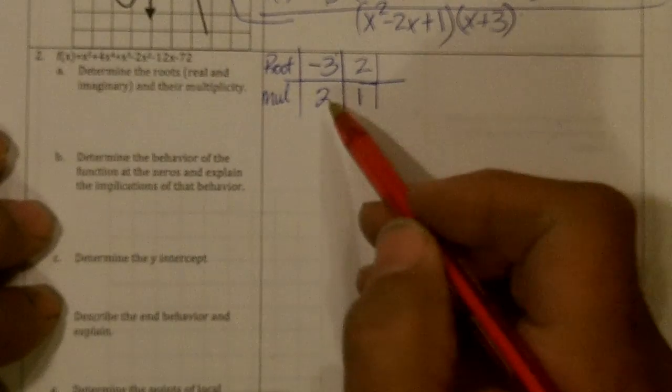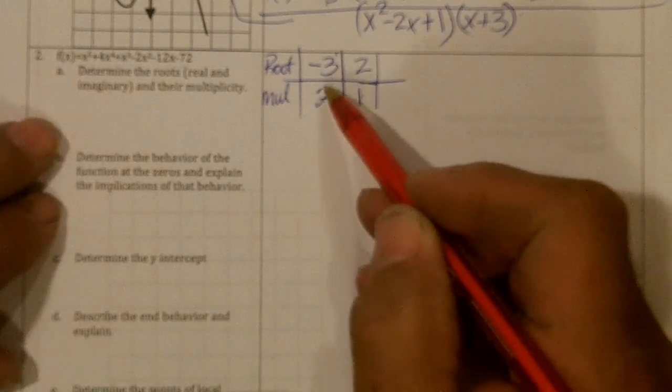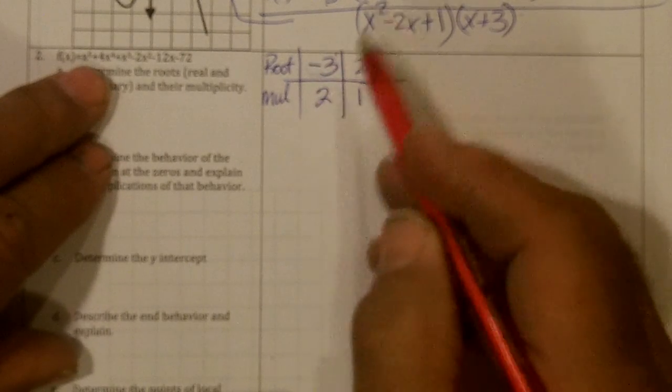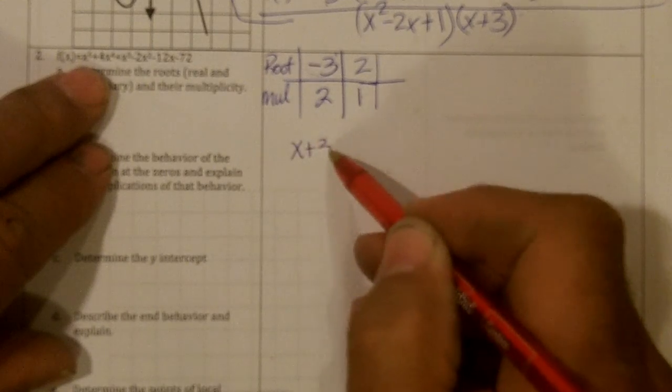Now to get to those, we would have to factor this, factor out, see if the root's x is a -3, that means the factor is x plus 3.